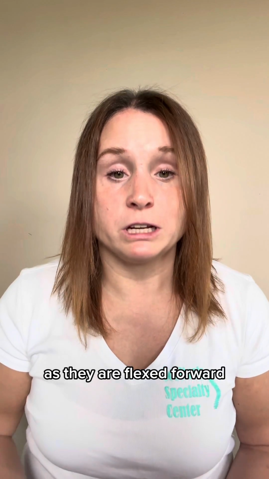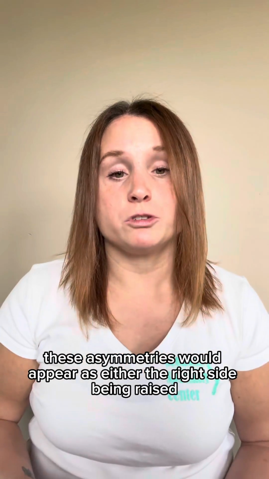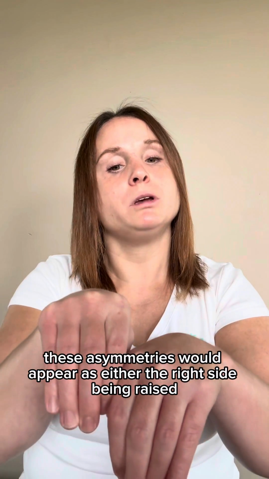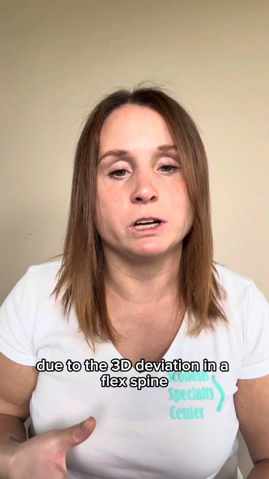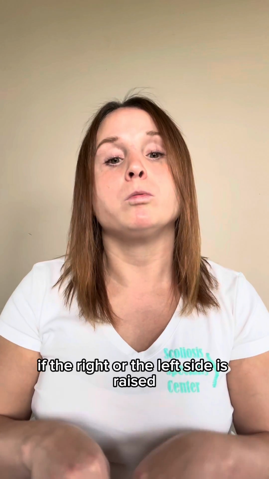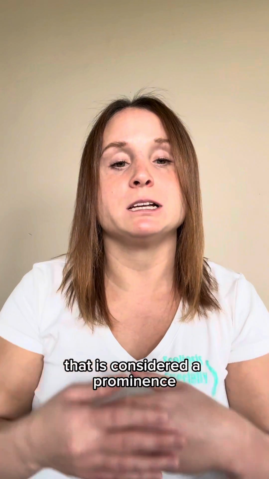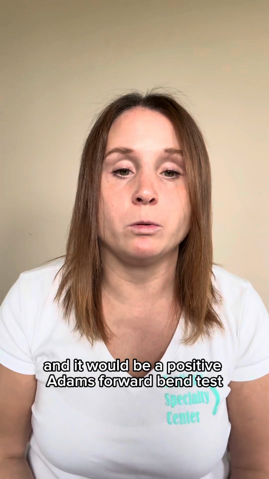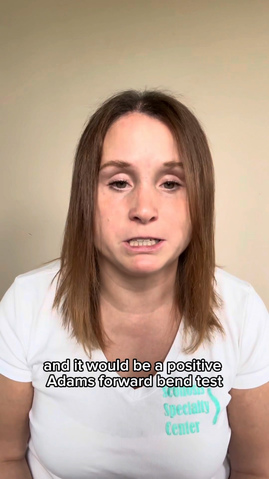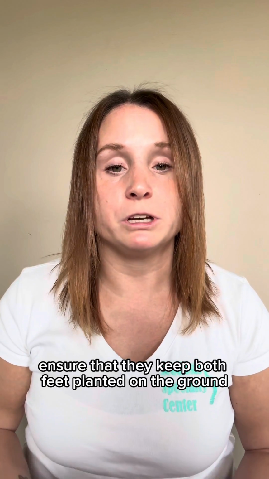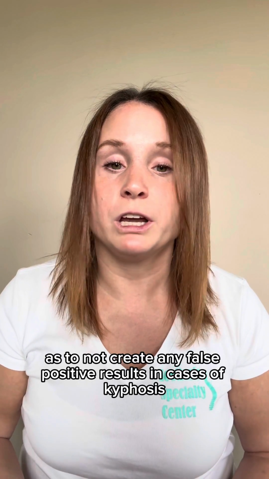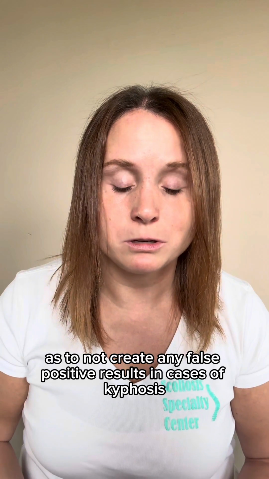As they are flexed forward, these asymmetries would appear as either the right side being raised or the left side being raised due to the 3D deviation in a flexed spine. If the right or the left side is raised, that is considered a prominence, and it would be a positive Adams forward bend test. This is why it's important that we ensure that they keep both feet planted on the ground as to not create any false positive results.